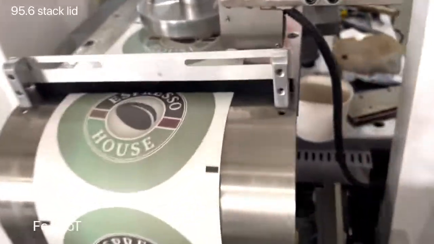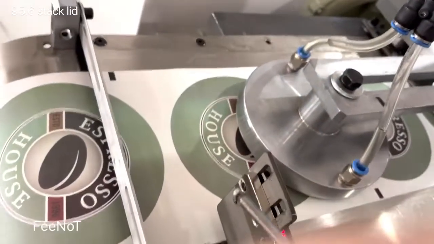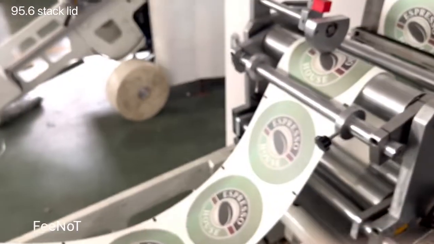And then we should adjust the mark, the print mark. 等一下啊。让你看不见，这个也看不见。We should adjust. Now we should adjust the print mark.